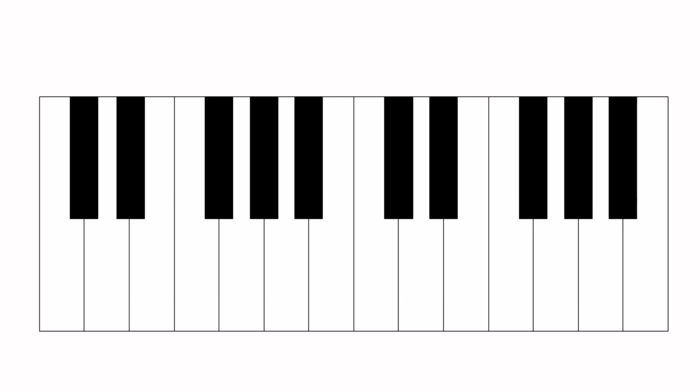So C has a lower pitch than D, and D has a lower pitch than E. And this is correct as long as you are talking about notes that are to the left or to the right of each other. And we'll get into octaves in a different tutorial, but for now, let's just consider that to be a fact.